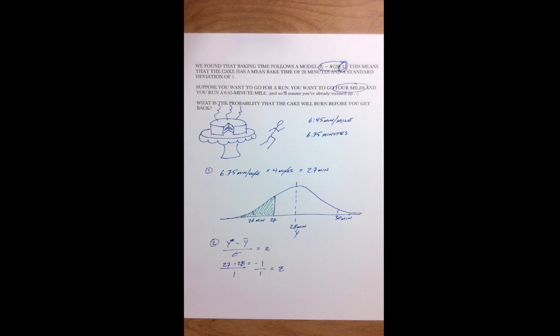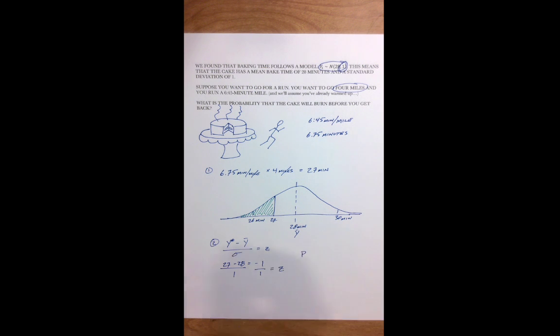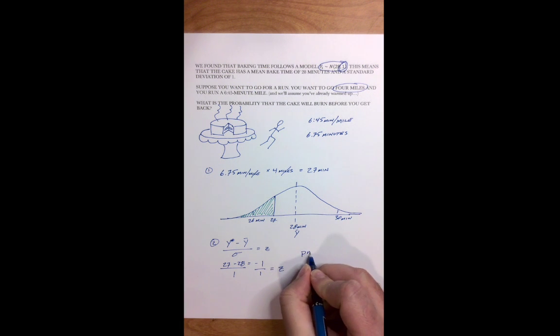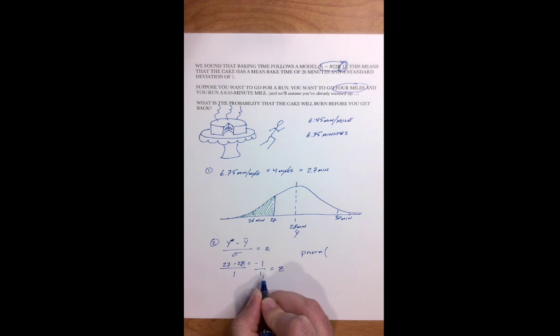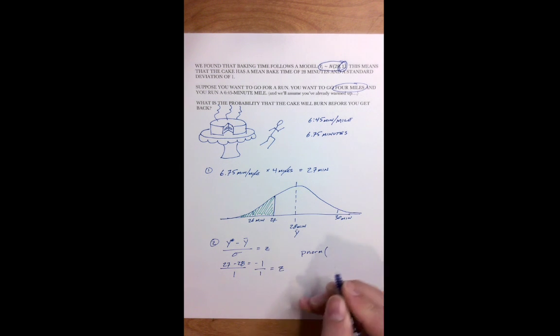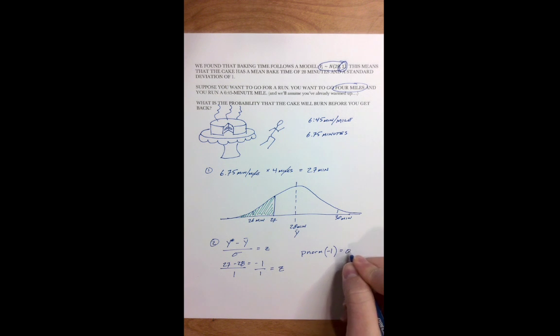The way I remember it to try and keep from being confused is to remember that if I want the probability, when I go to R, I'm going to type p and then norm. And then we want the probability at z equals -1. And so we're going to type that in. And when we do, we're going to get a value back that rounds to 0.16.